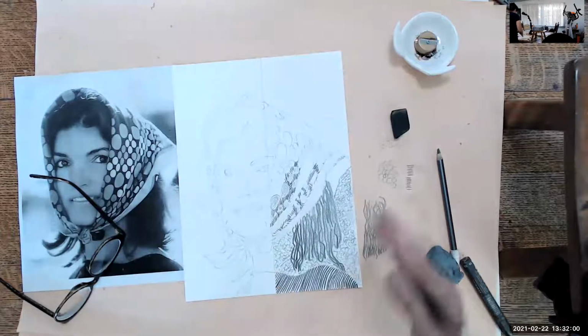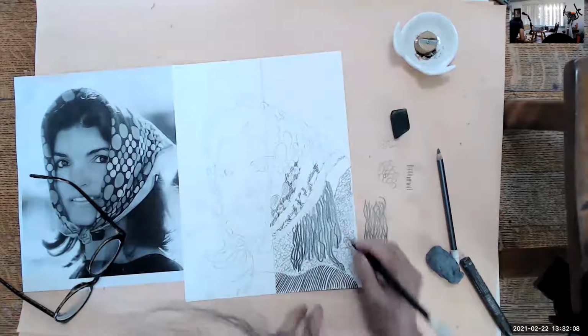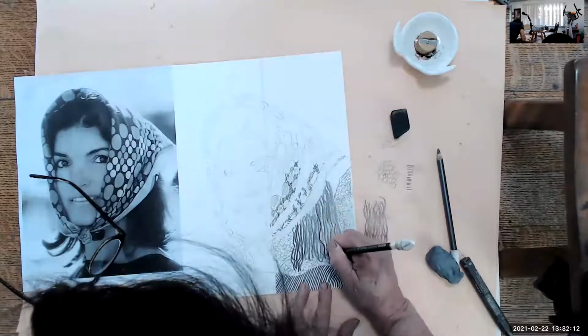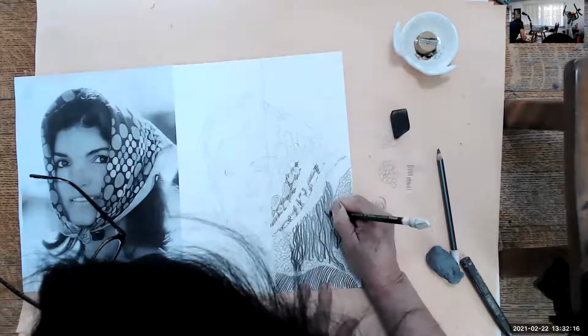So you can begin to get the idea of what is expected. And I'm going to come and do a little bit more embellishment on the hair by taking a thin pencil and adding a few more lines.